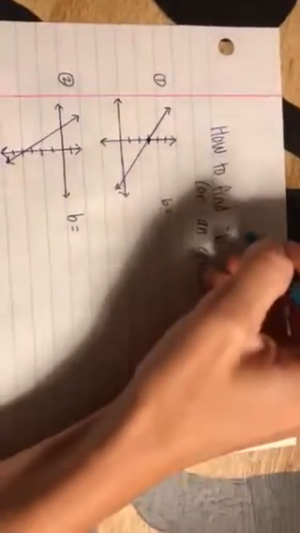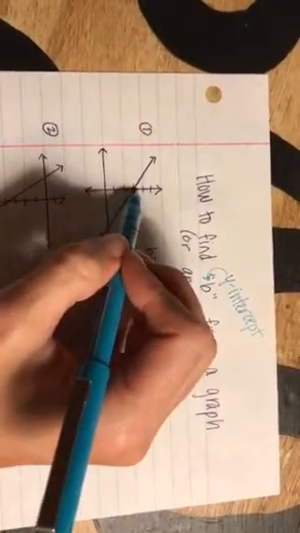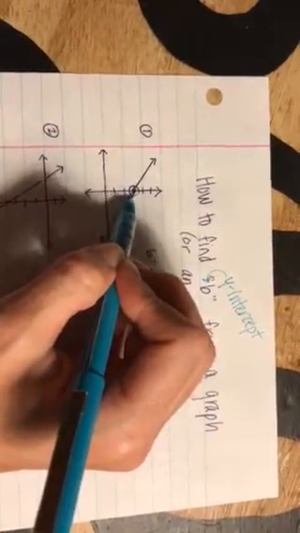Hello class. The purpose of this video is to show you how to find b, or the y-intercept, from a graph or from an equation. So both of those are pretty straightforward situations. If you have a graph, the definition of the y-intercept is that it's the spot where the line crosses through the y-axis.